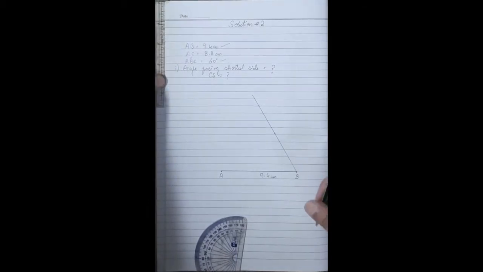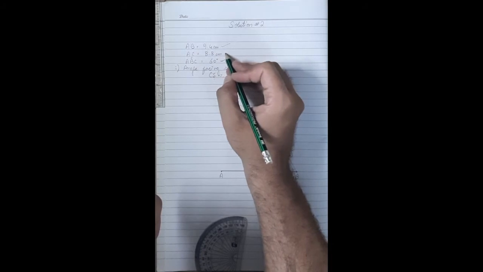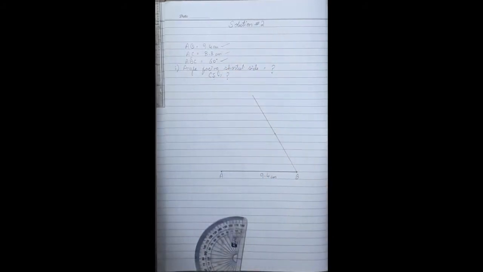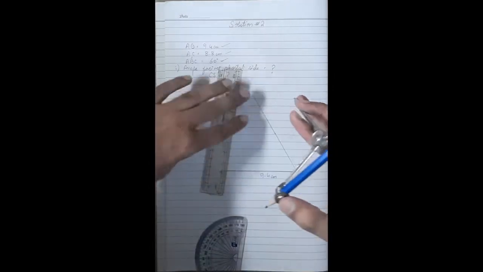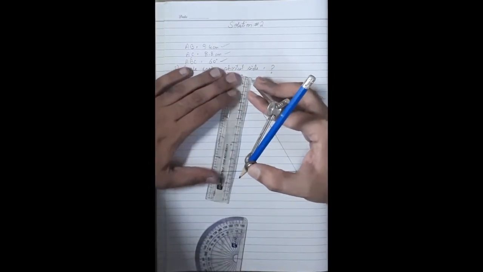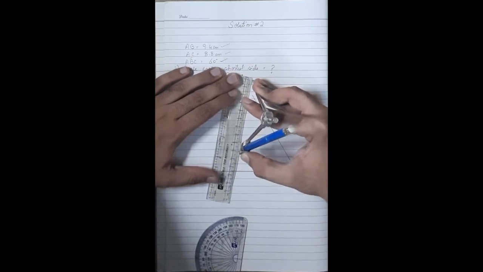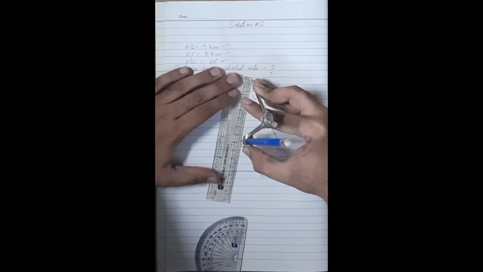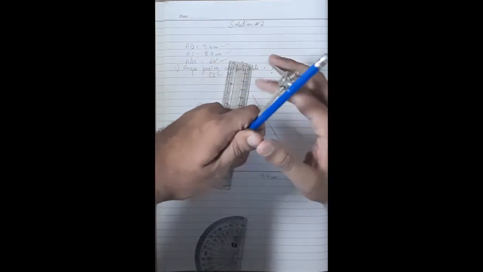After this, what we need to do is draw AC 8.8 centimeters. So we will open up our compass to 8.8 centimeters. This is now 8.8. No, this is 7.8. We need to extend it.